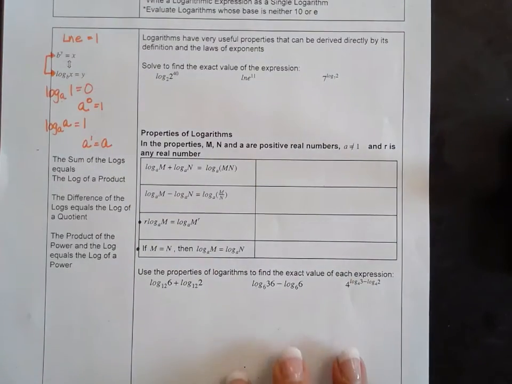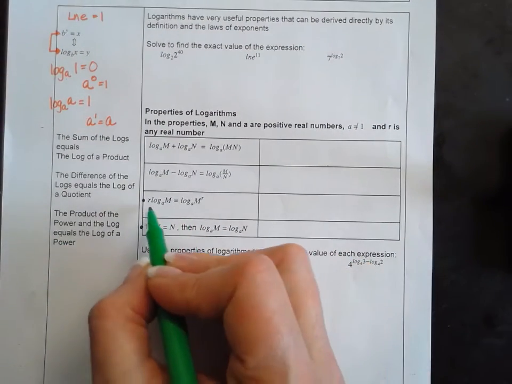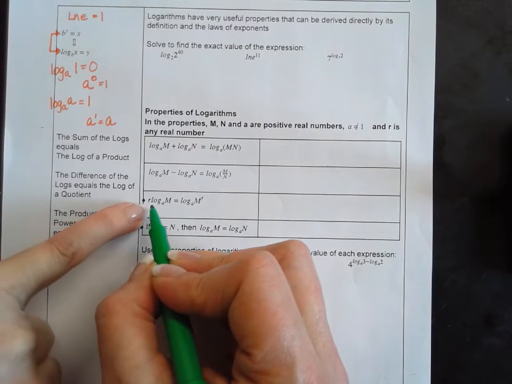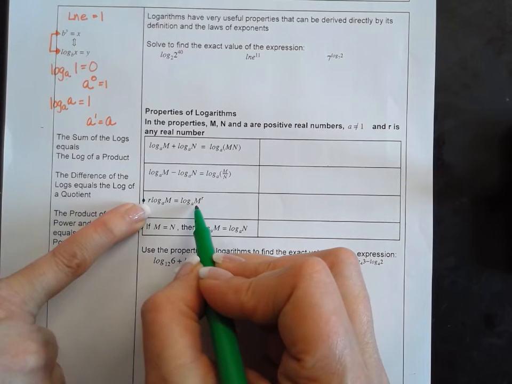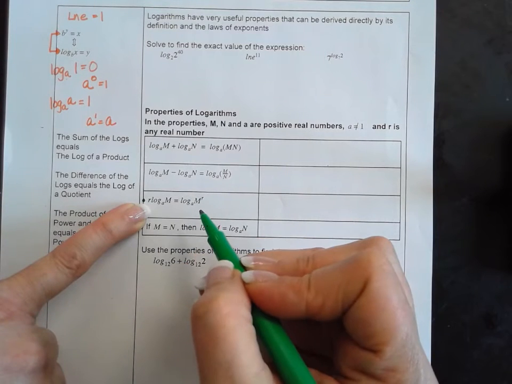All right, so one of the properties says that if you're multiplying a log, that's the same thing as taking your m to the same exponent.